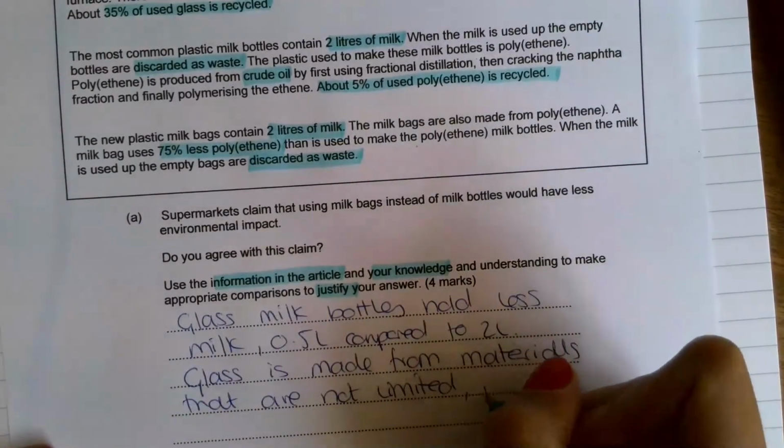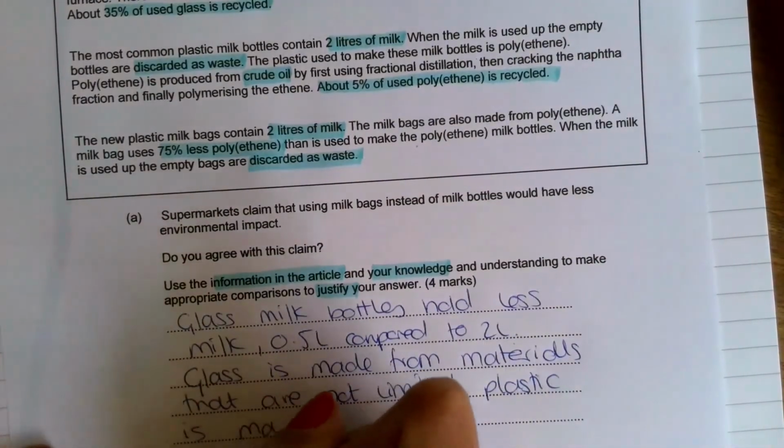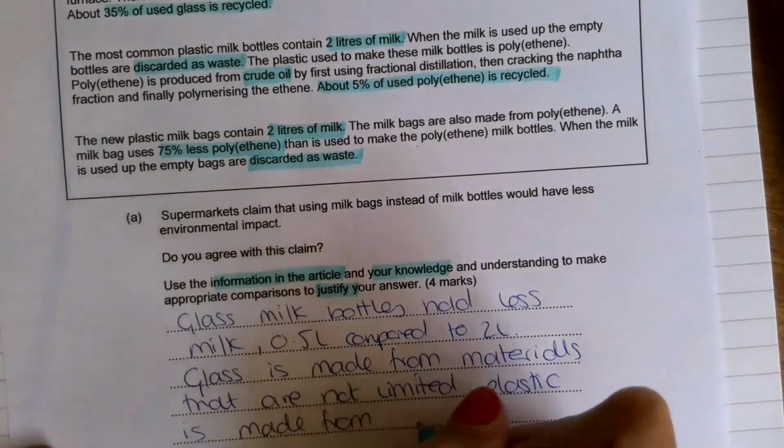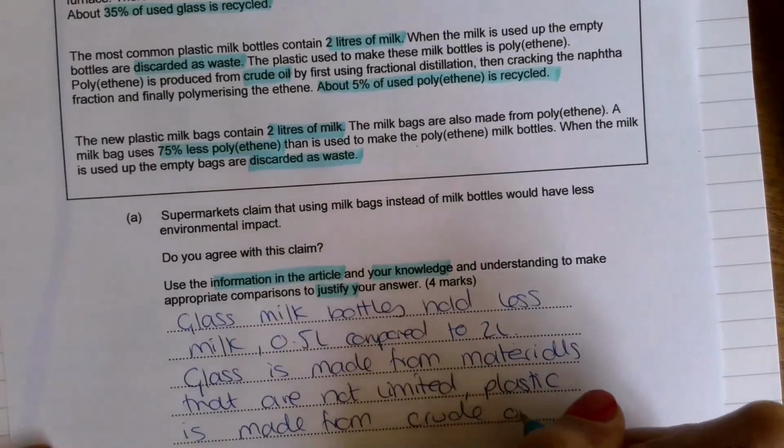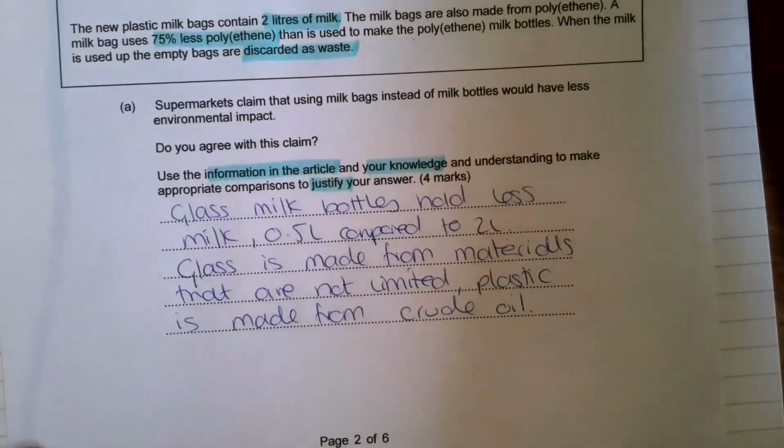Okay, but the plastic is made from crude oil, which we know is limited. It's running out. There's not going to be lots of it around forever.